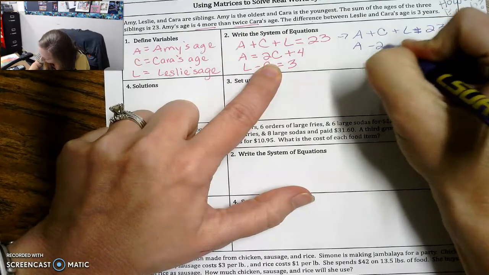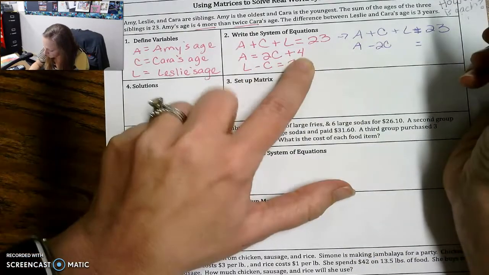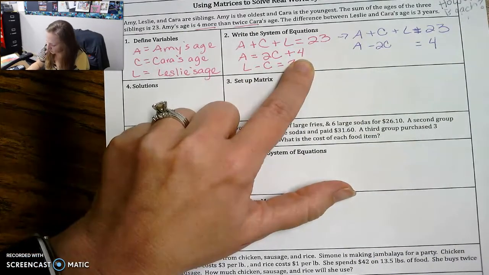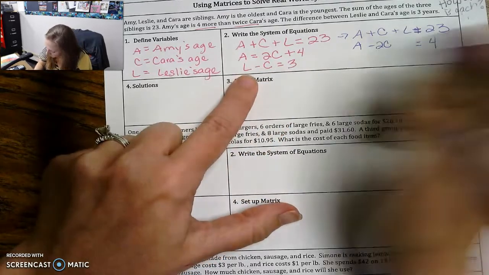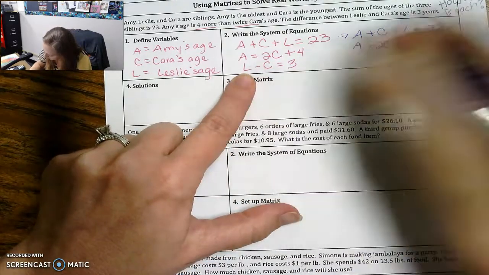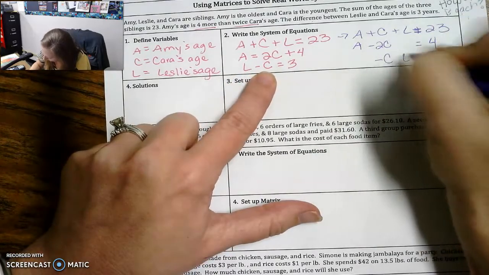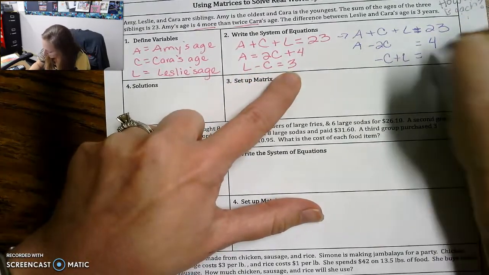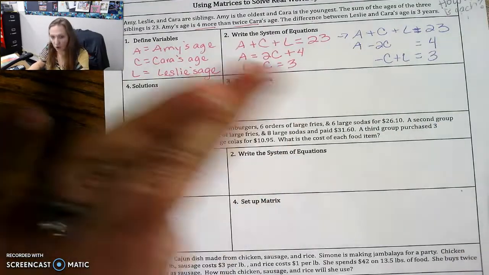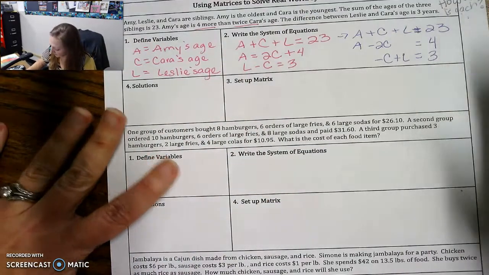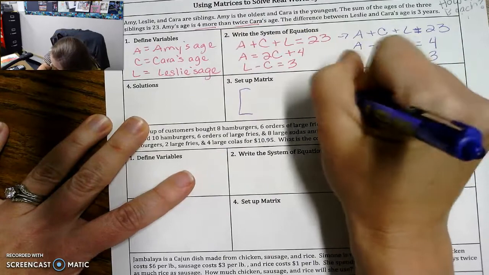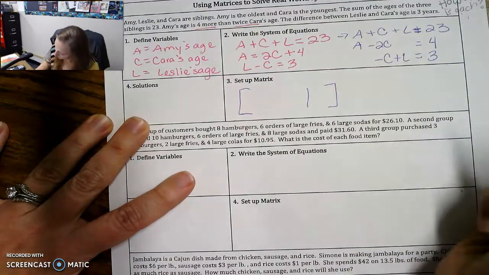So this is going to be a negative 2C when I subtract it over here, and I'm going to leave my constant over there. This one I'm just going to line up. Let's see, L is positive, C is negative, and the 3 is over here. So all your variables on the left, constants on the right. That way we can set up our matrix.